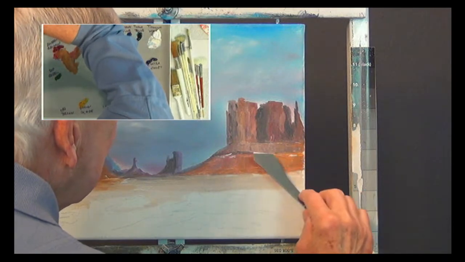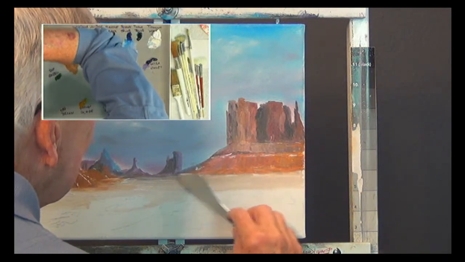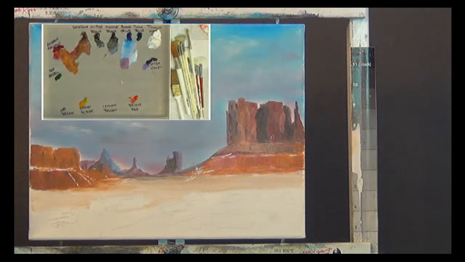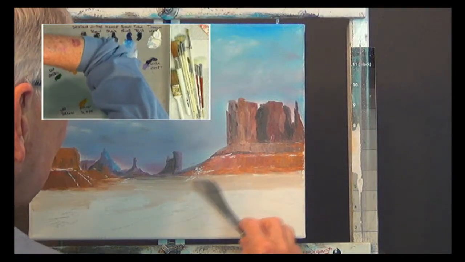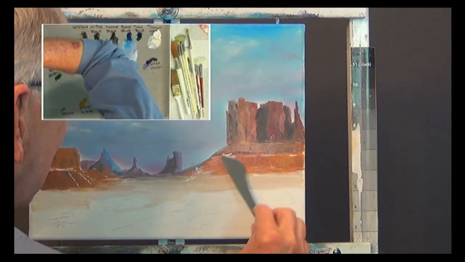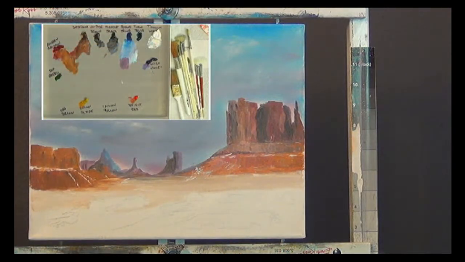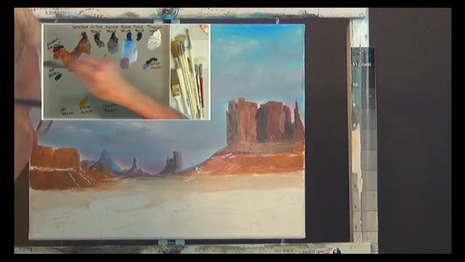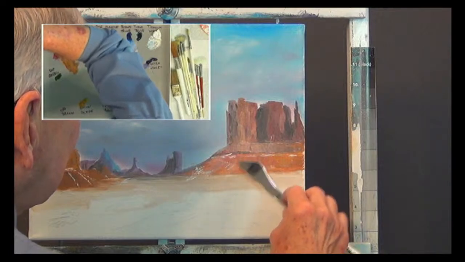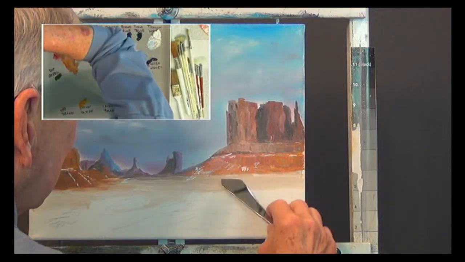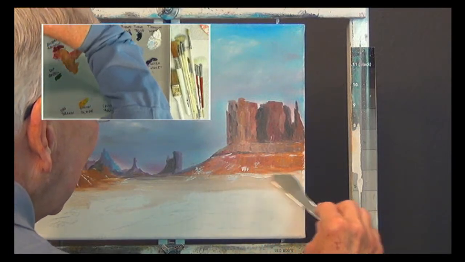Using the knife and just putting an interesting layer on, and if you can pull the knife fast, you make those typical brush strokes where it just pulls off whatever's on the knife.